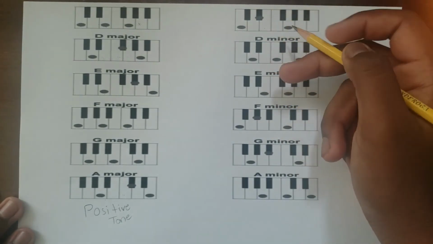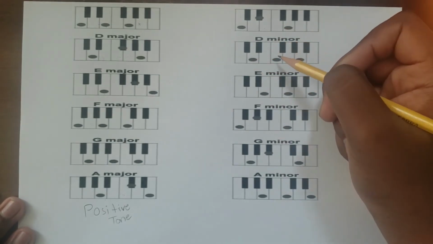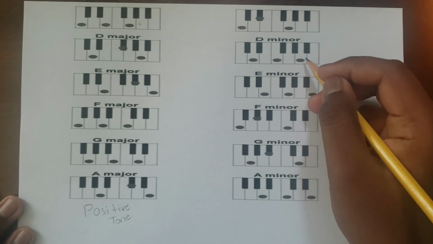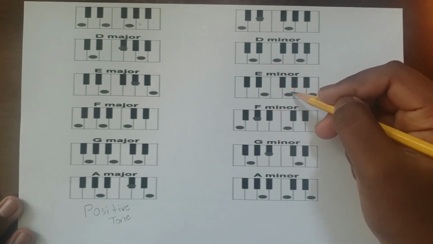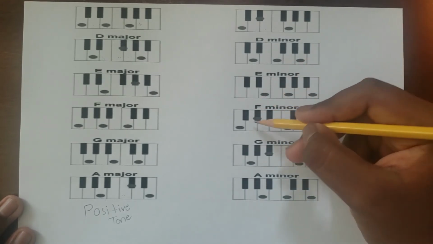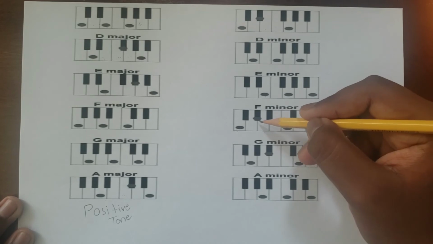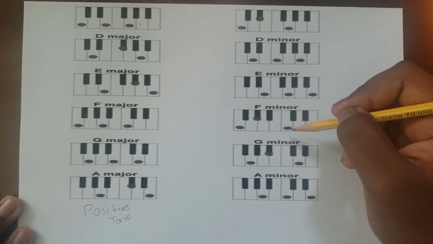Next D minor is D, F, and A. Then E minor will have E, G, and B, and then F minor will have F, and then A flat because it's a half step behind A. So F, A flat, and C.